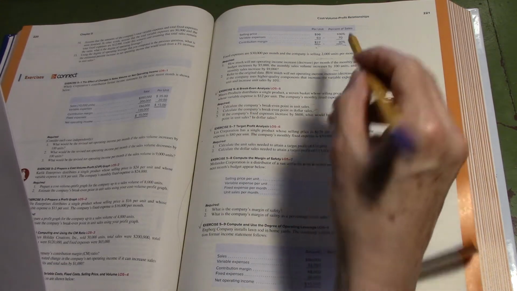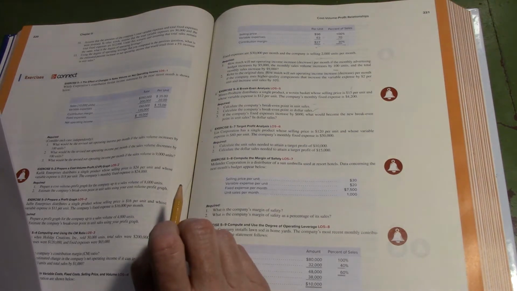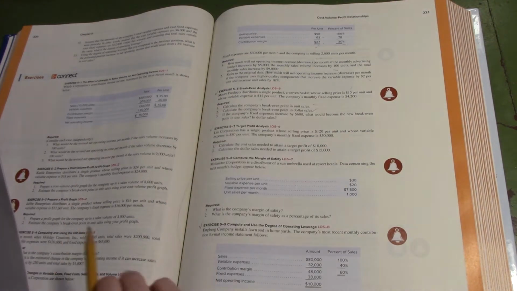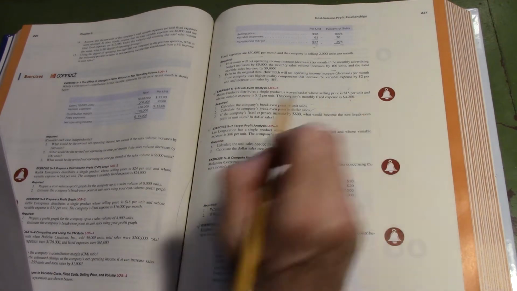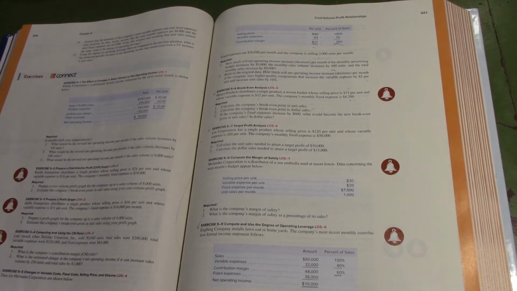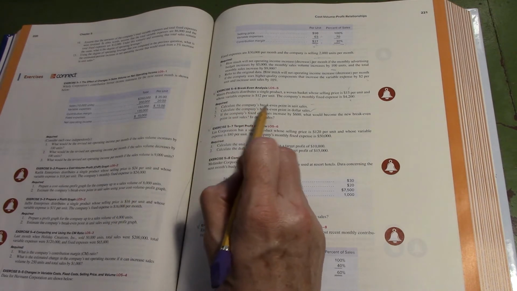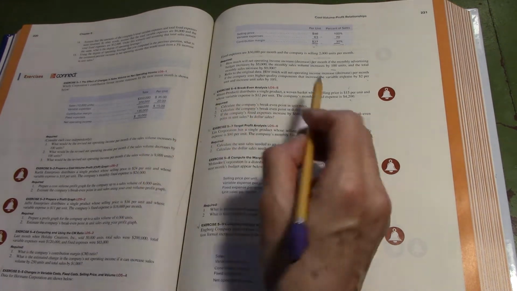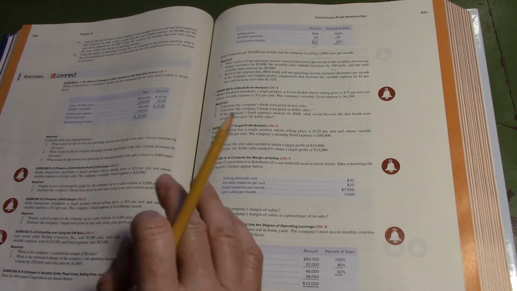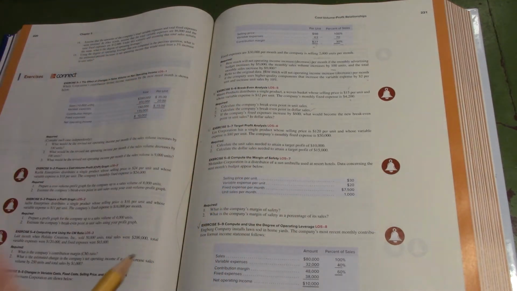The selling price is $15 per unit. Variable expense is $12 per unit. Monthly fixed expense is $4,200. So there we've got everything we need to know. We just need to know what we're going to calculate. So what are we going to calculate? The company's break-even point in unit sales. So how many units do I have to sell to have zero profit and zero loss, right? Break-even point. Well, we can do that.